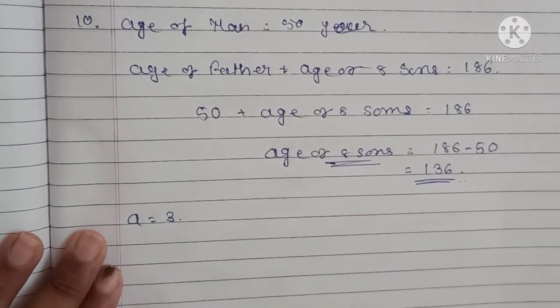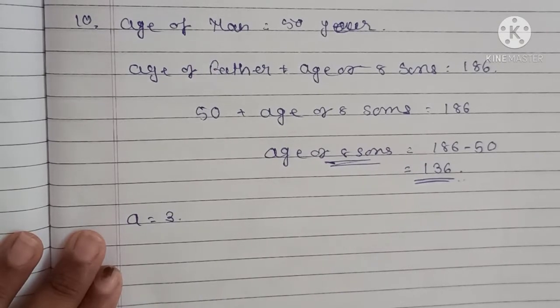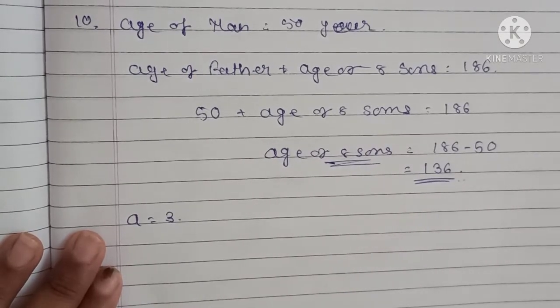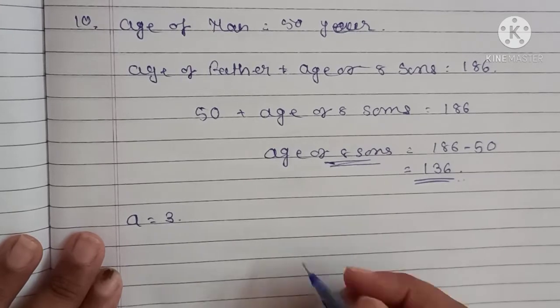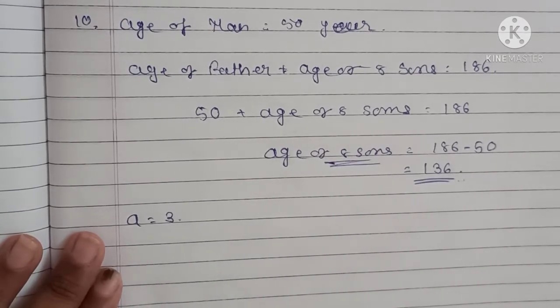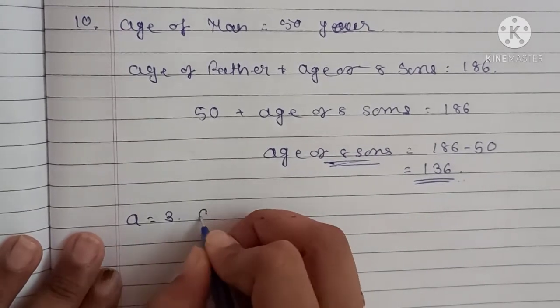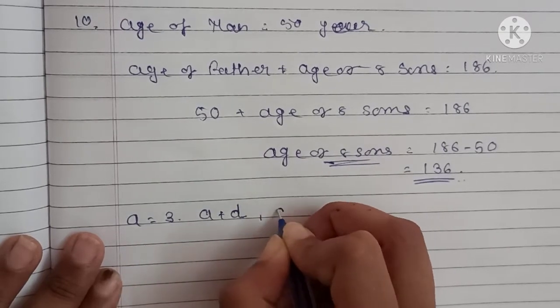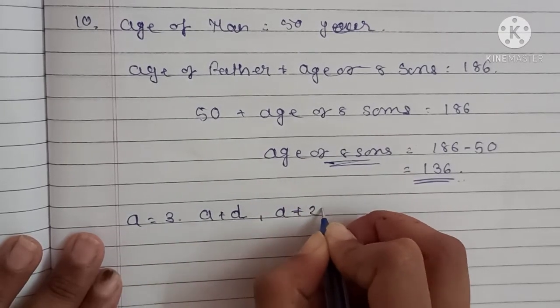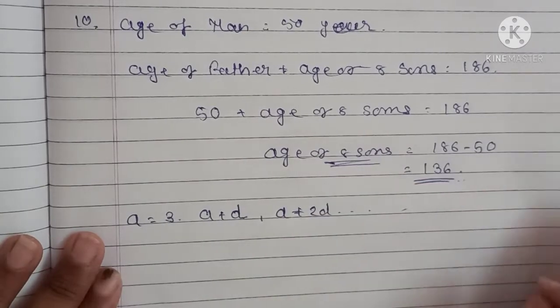Now, they are born at equal gaps of years. That is compulsory. That is, D will be there. That is A plus D and A plus 2D, the same interval will be there.